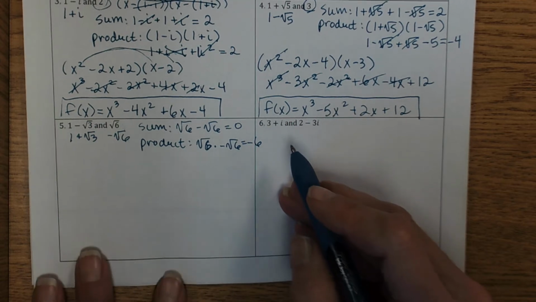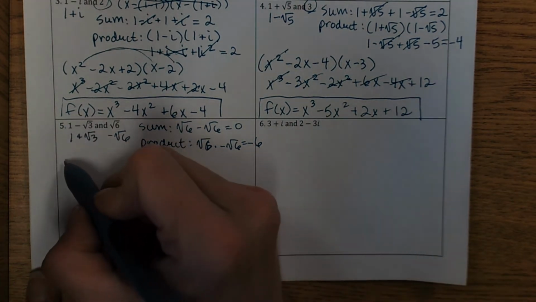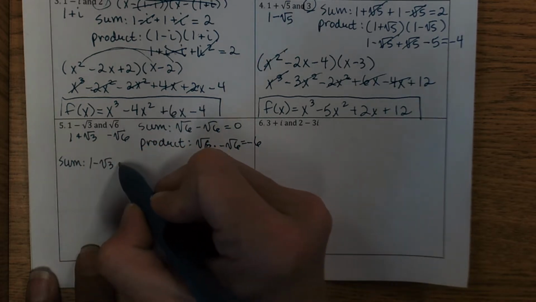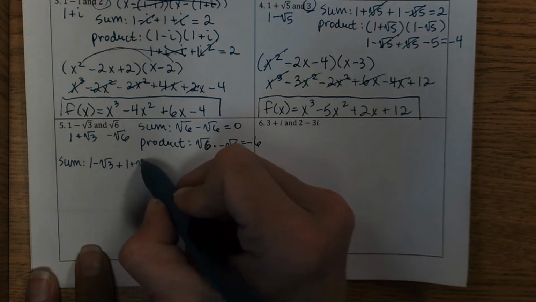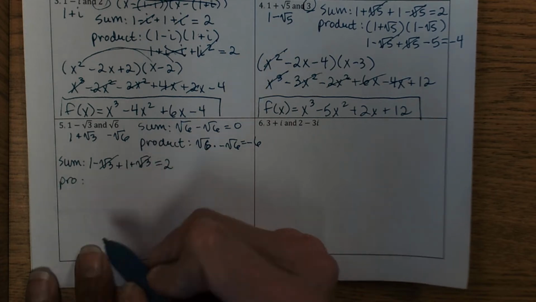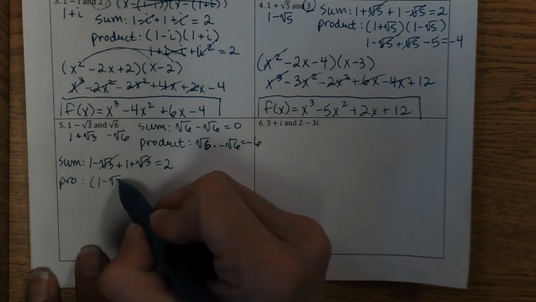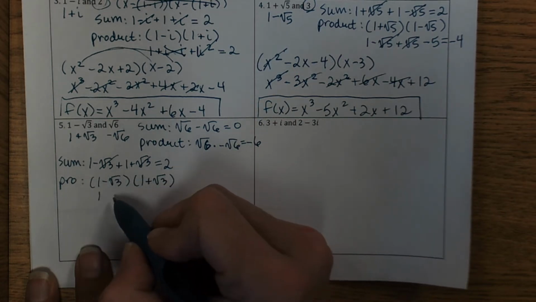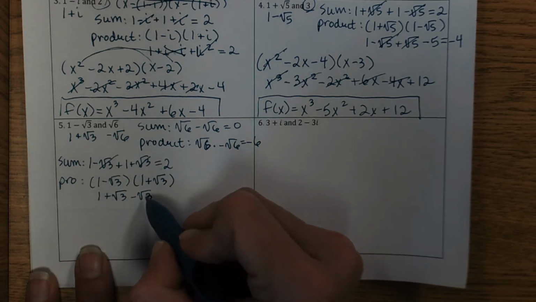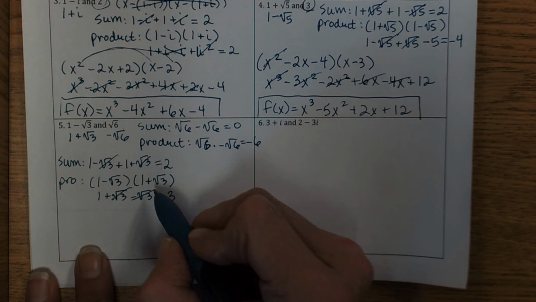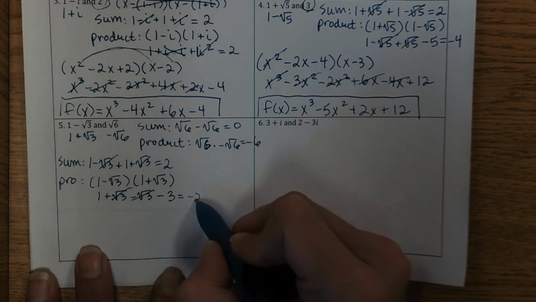Okay, in a second I'll come down and write that polynomial, but I also need to do my sum and product over here. So I have the sum will be 1 minus root 3 plus 1 plus root 3. Well, my root 3's go away and I get 2. And then the product, I'm going to take 1 minus root 3 times 1 plus root 3. So 1 times 1 is 1. And my outer would be plus root 3. My inner would be minus root 3. Negative times a positive is negative. A root 3 times a root 3 just gives me the 3. The roots go away, and I get negative 2.